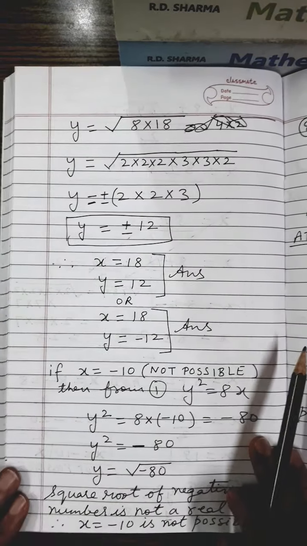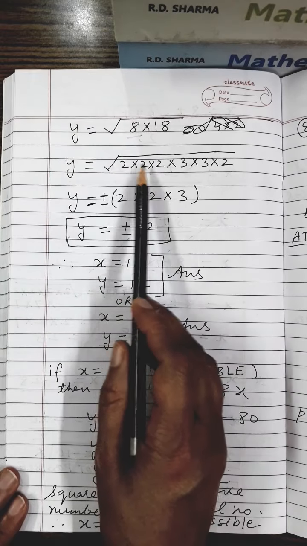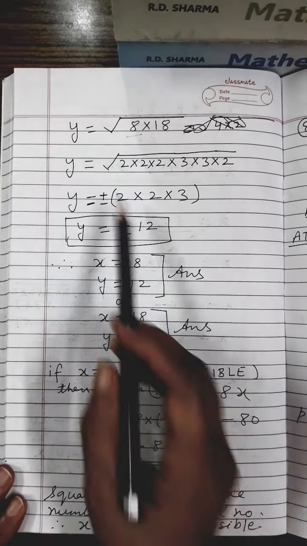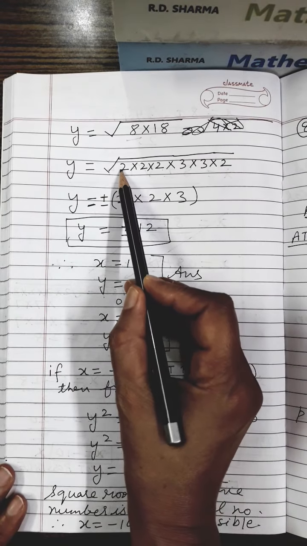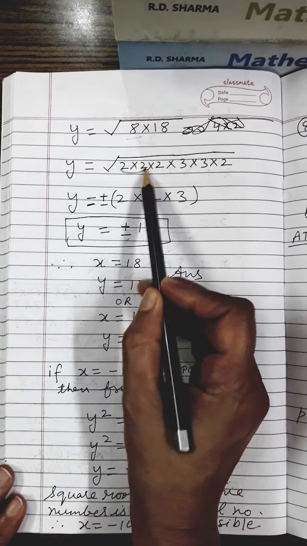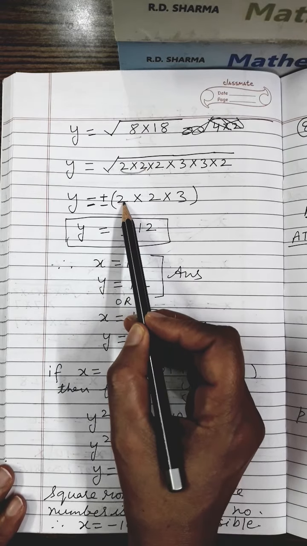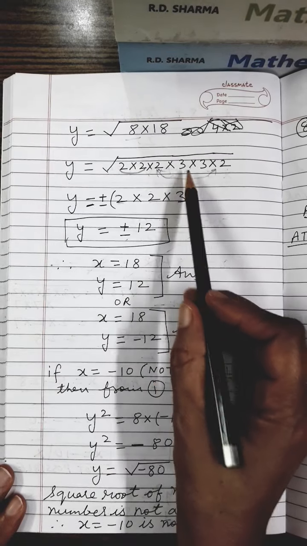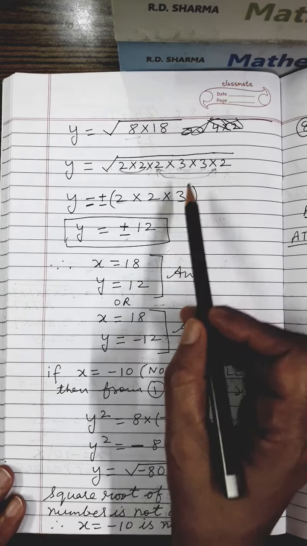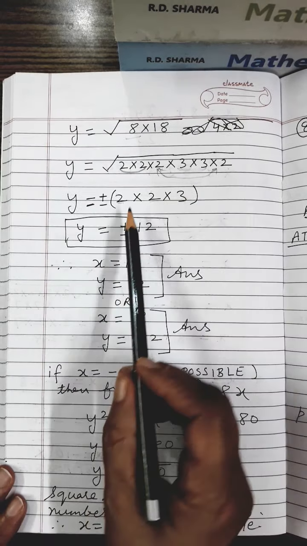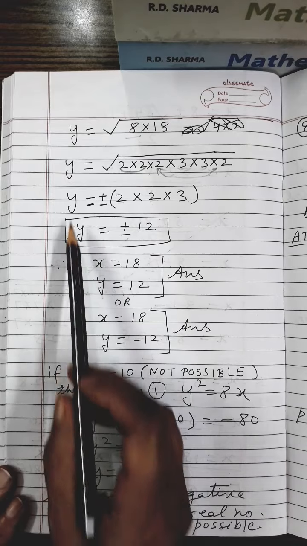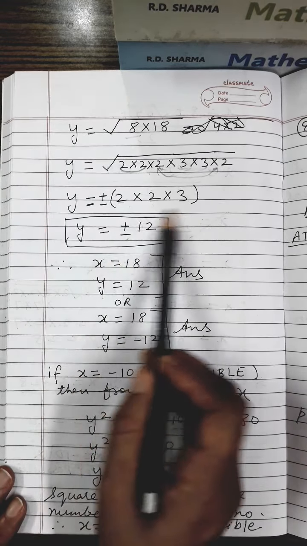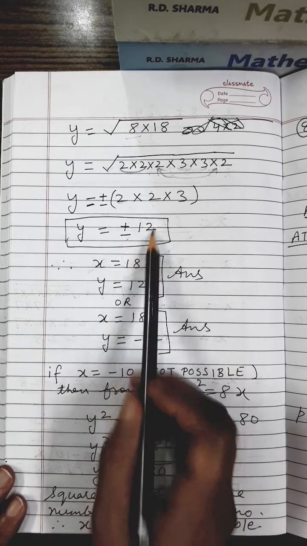Now again do the factorization. The factors of 8 you can write as 2 into 2 into 2. The factors of 18 you can write as 3 into 3 into 2. Now what next? I will do the pairing. This 2 with the second 2, you write down once. This 2 with this 2 is paired, so write down once. 3 into 3 already paired, so write down once. So what will be the square root of this? You will get 2 into 2 into 3. So y equals, you have to take both the signs, plus minus 2 into 2 into 3. Multiply all these 3, you will get y equals plus minus 12.